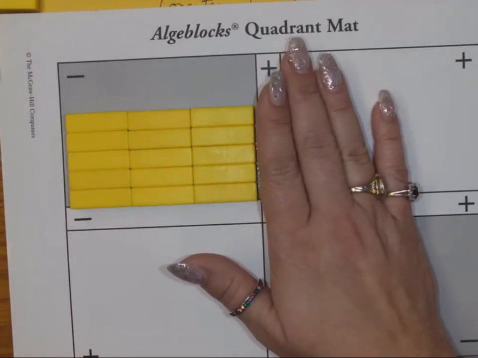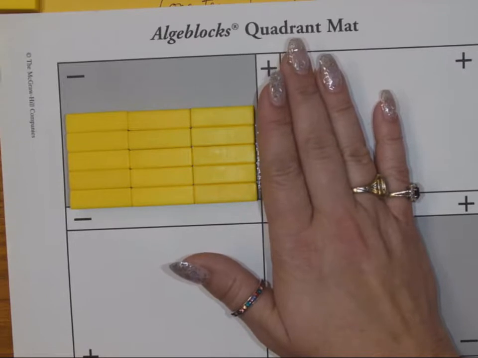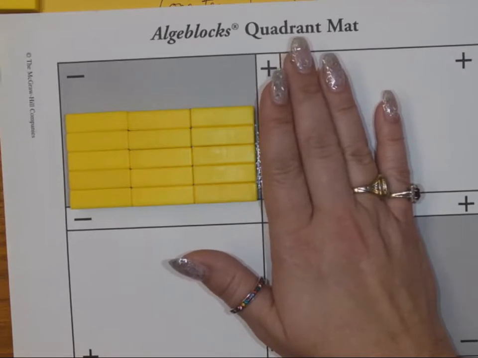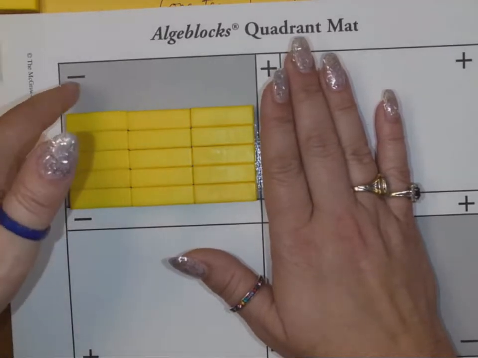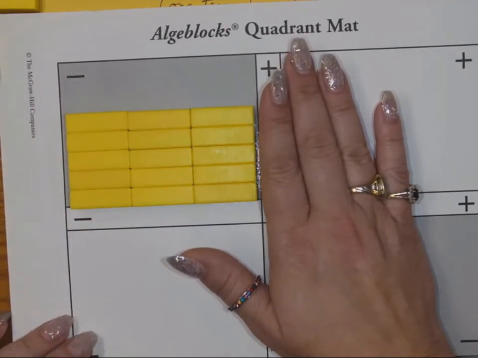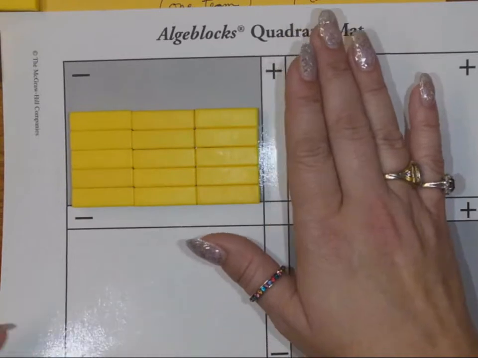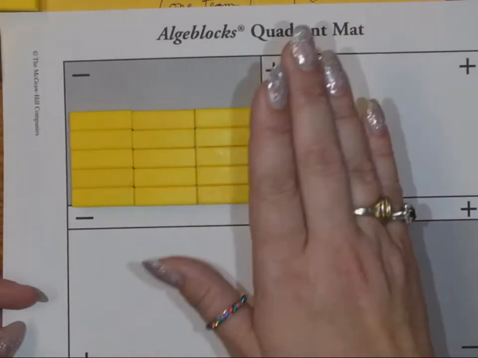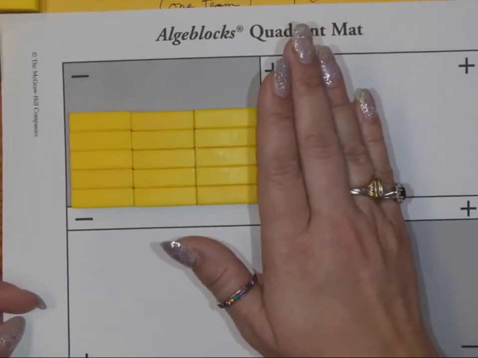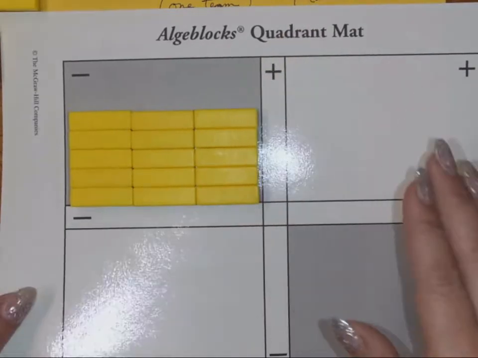15x, right? Okay, there's 15 x's there. But then I need to say to myself, what's the sign on that? Is it a positive or a negative? Negative, right? Because it's in that quadrant right there. So the answer here is what? Negative 15x, right?